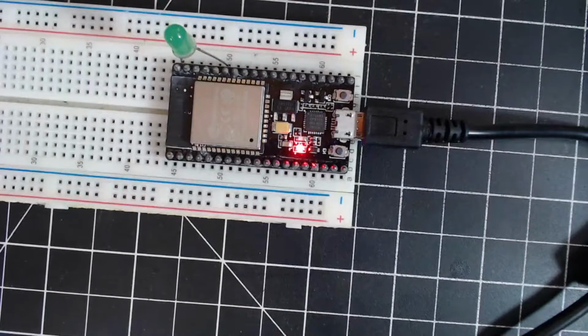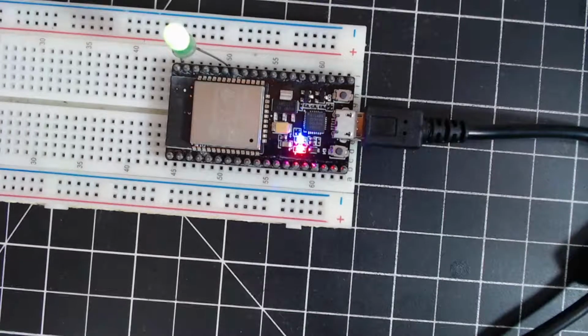And then the logic is pretty much the same here. What we're doing is setting it to low and then high, pretty much just digital pins, high and low, turning it on and off. So that's pretty much what's running at the moment on our ESP32 board.